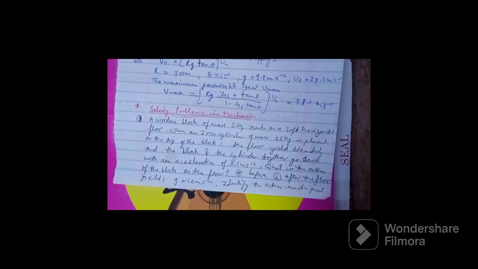In the second case, after the floor yields, the system of block plus cylinder accelerates downward with 0.1 meter per second squared. The free body diagram of the system shows two forces: the force of gravity due to the earth, 270 Newton, and the normal force R dash by the floor. Note that the free body diagram of that system does not show the internal force between the block and the cylinder.